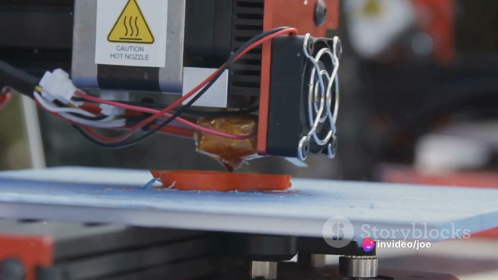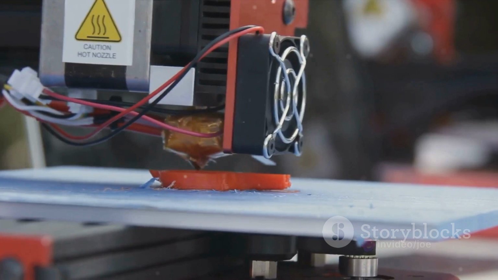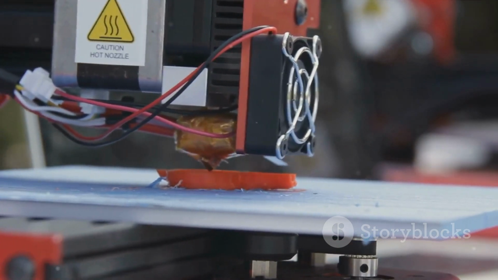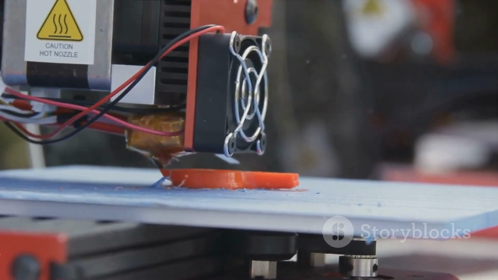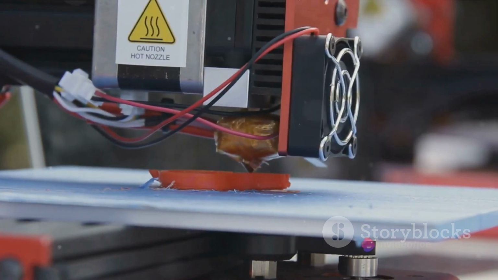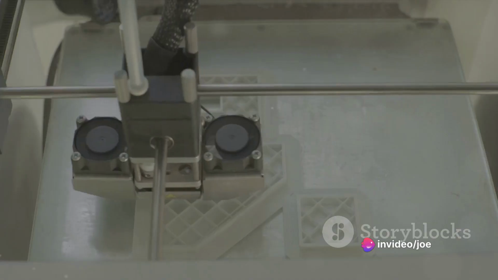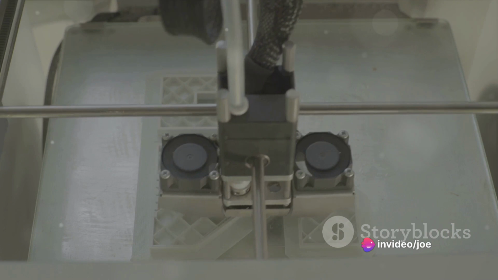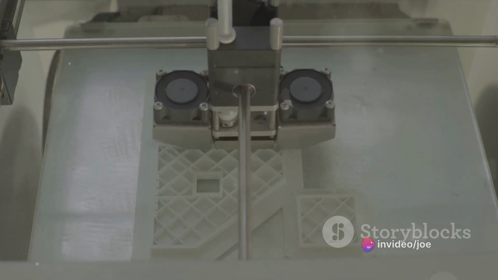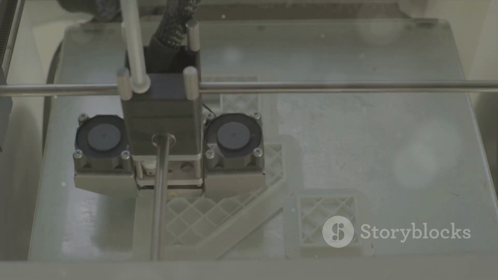And there you have it, folks. After a few hours, or perhaps even less depending on the complexity of the model, the 3D printer hums to a stop. You reach in, and there it is. A tangible 3-dimensional object that was once just a digital concept in your computer. A 3D printed model created with the assistance of AI.